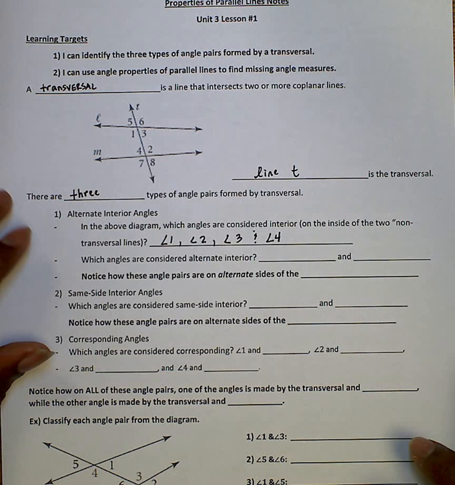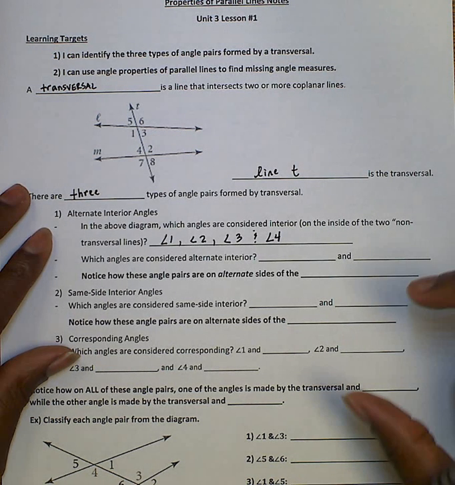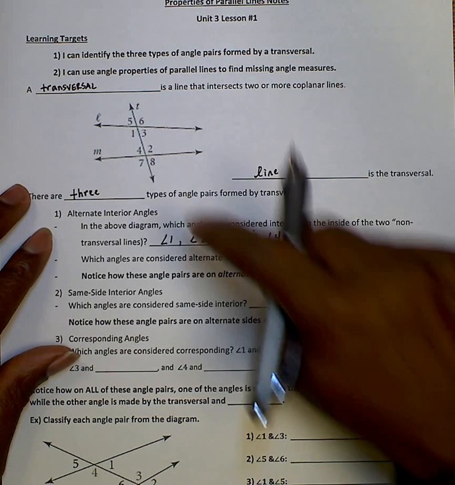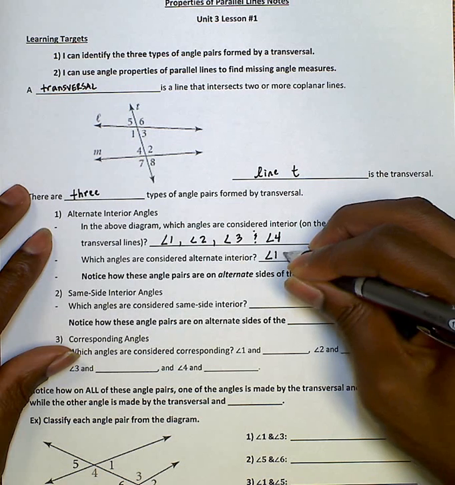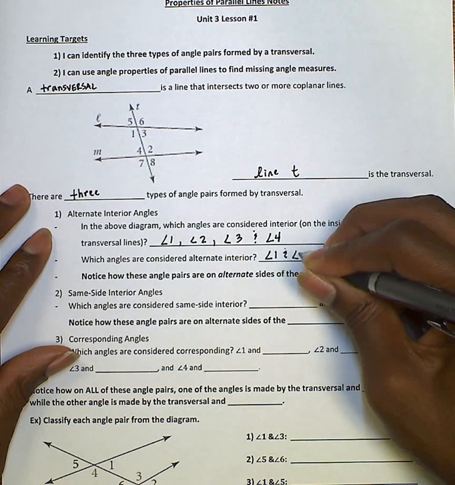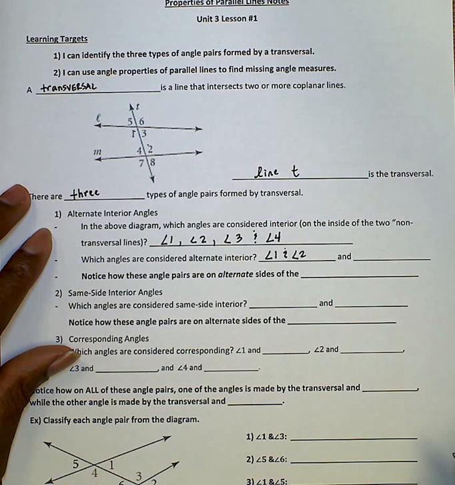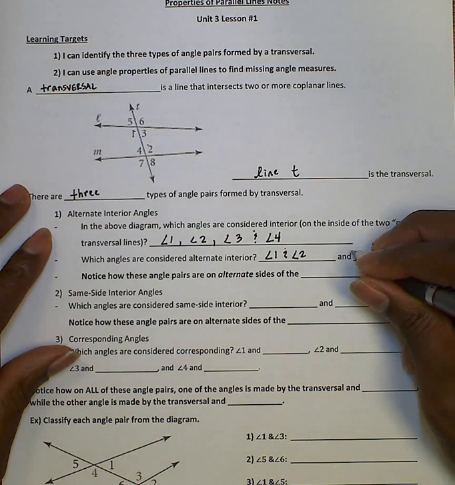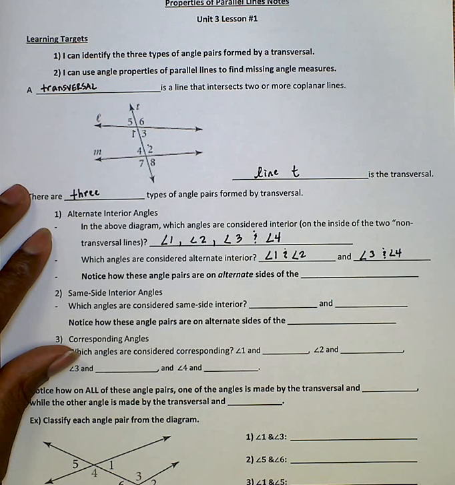So that means they're inside. This is a pair of angles. They're inside and on different sides. So angle 1 and 2. Okay, notice that they are both inside and they're on opposite sides of the transversal. One's on the left, two's on the right. And angle 3 and 4. Inside on opposite sides of that transversal.